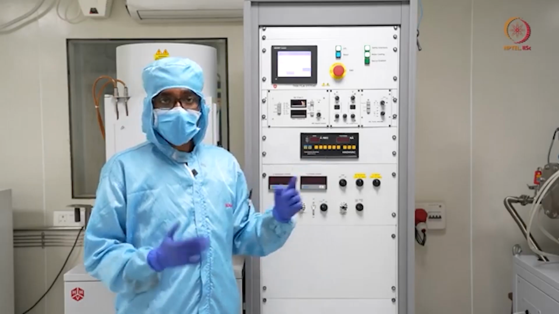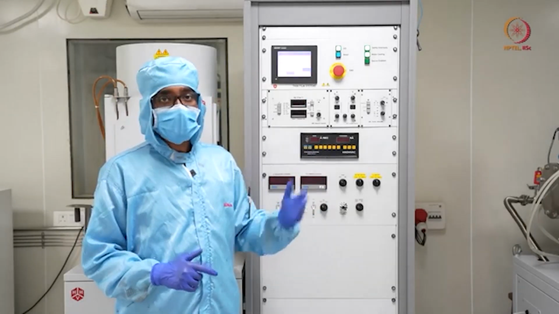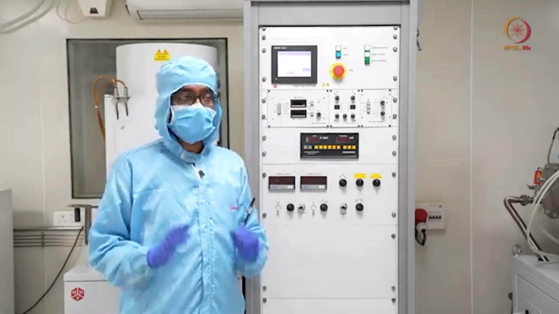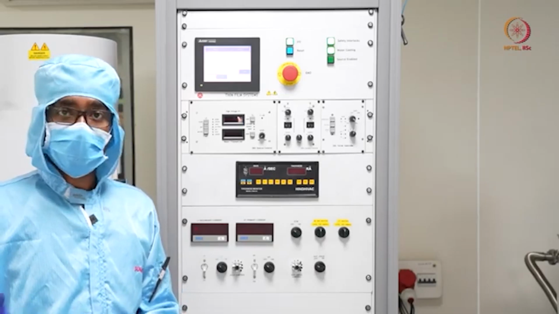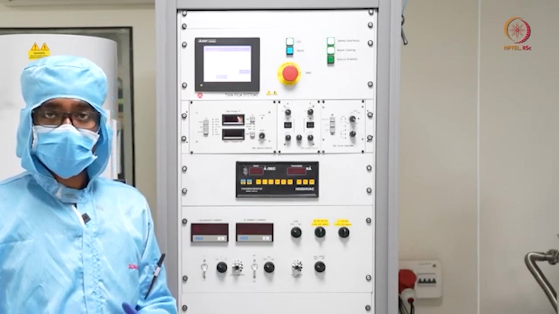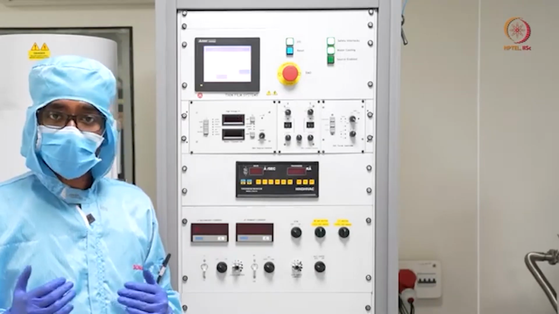As you can see here, the penning gauge has already taken over, as it was -4 at that time, and this time it is still in the -4 millibar range. So let us wait till it reaches e power -6 pressure, or actually we prefer 3 e power -6 or 4 e power -6 pressure before starting our process.